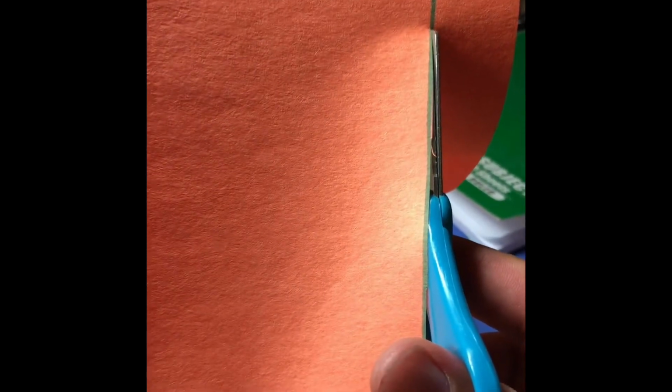Here comes the last cut. Open up, slide up, and cut. And we have a square. We've cut out a square. Oh boy.